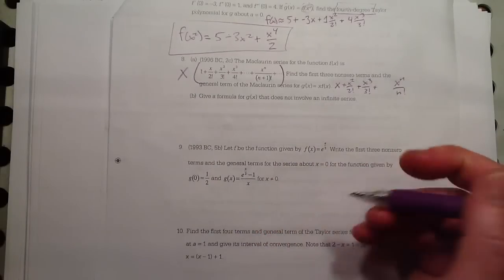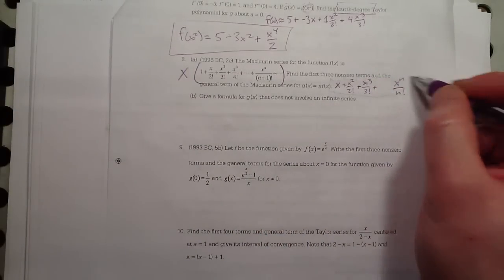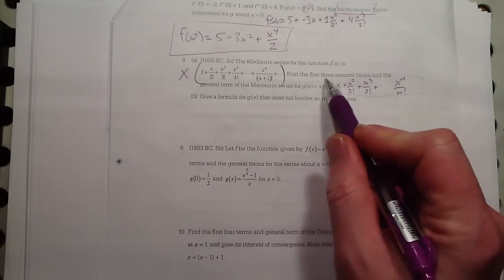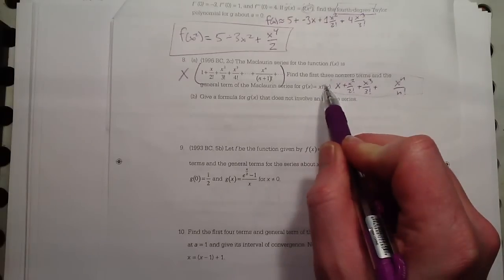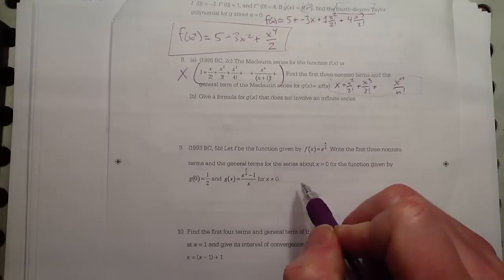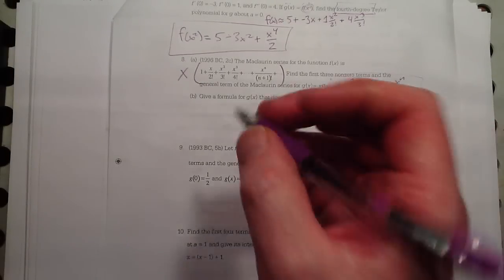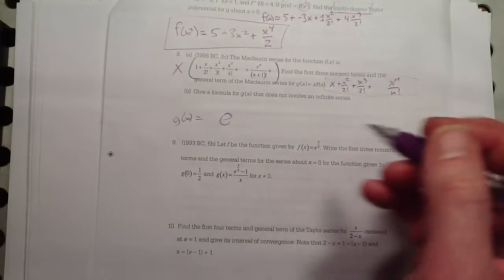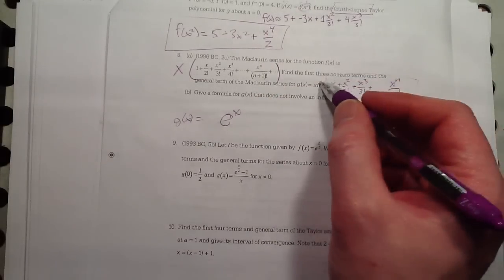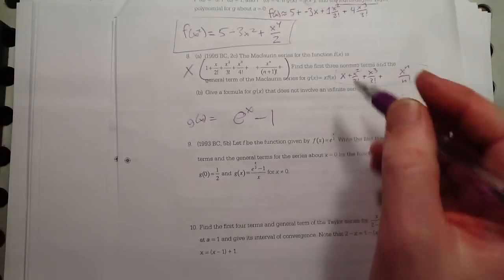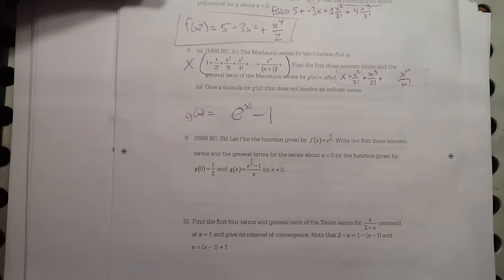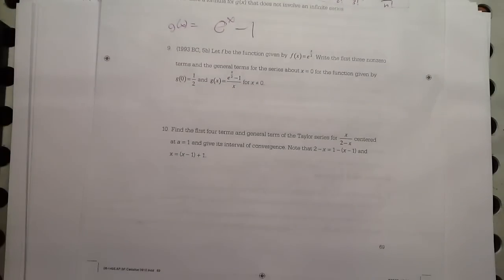And now they want to give a formula for g of x for this that does not involve an infinite series. That means recognize this. Well, that looks just like the e to the x series, except it's missing the 1 plus at the very beginning. So what is this series? It's the e to the x series. So this is e to the x, but it's missing the 1. This is e to the x minus the 1 at the beginning. Hey, that's another 2 minutes. We're on a roll.